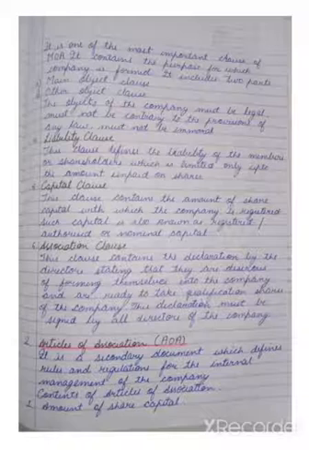Next one is your association clause. Now this clause contains the declaration that all those persons who are acting as the directors of the company are hereby giving their consent. They are ready to act as the directors in the company and they are ready to take the qualification shares of the company. The declaration must be signed by all the directors of the company.